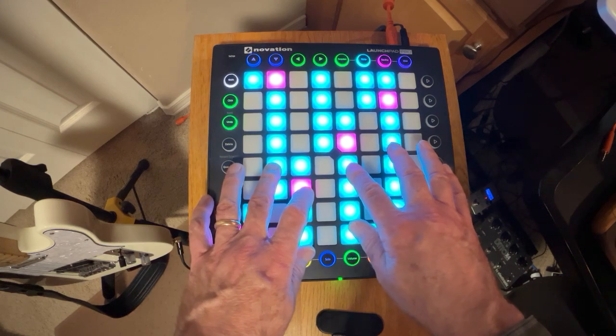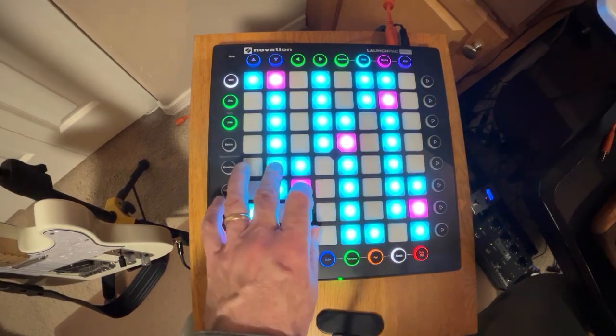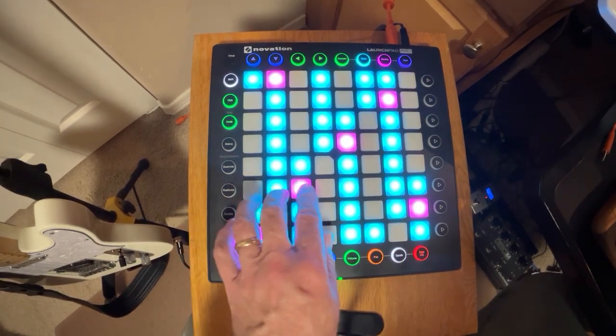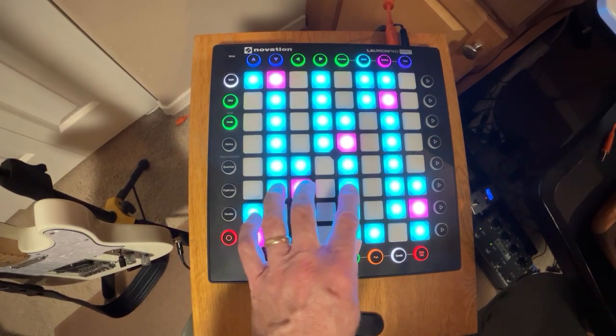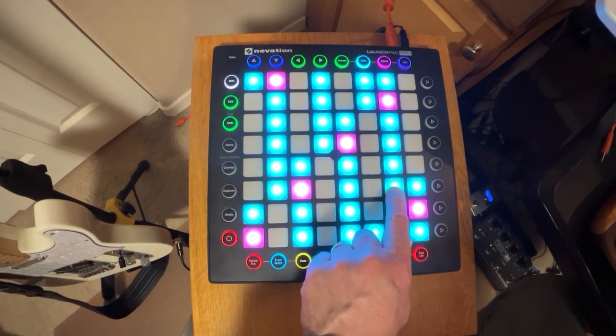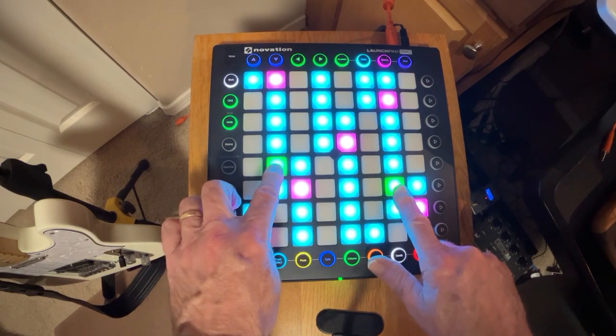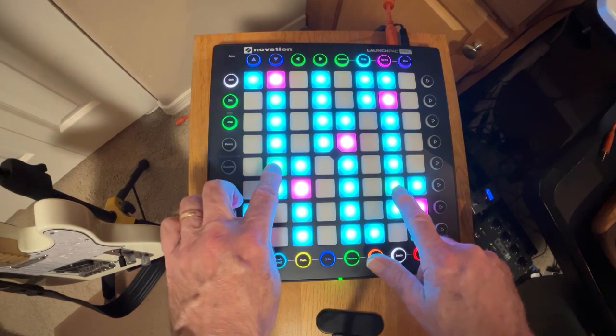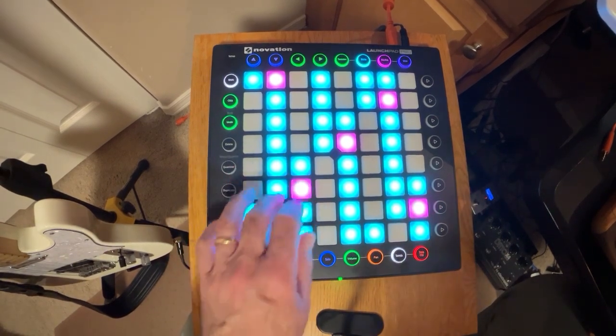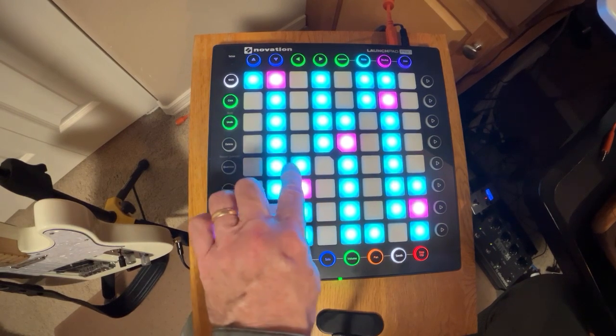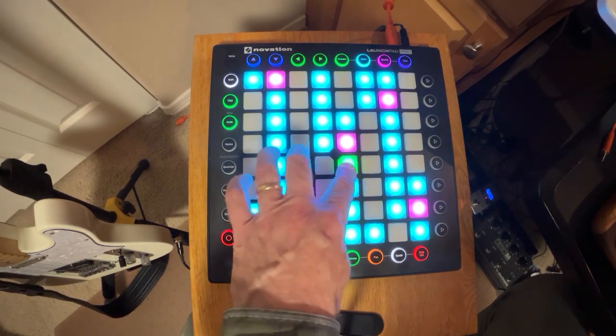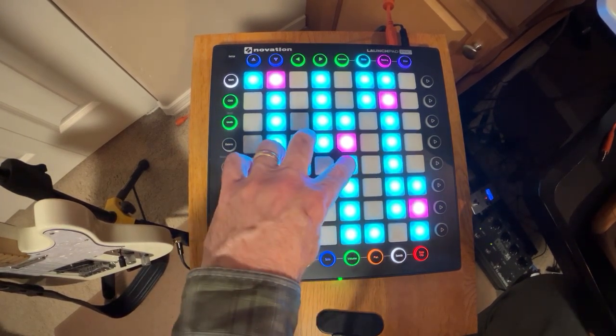So this is a C major chord. How do I know that's the third? Well, if I count 1, 2, 3, see it lights up green along with this one. So there's your root, your third, that's your fourth. We're skipping that, going to the fifth. That's your standard basic major triad chord.